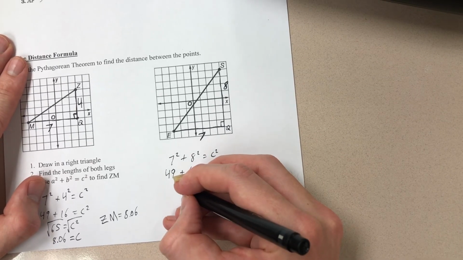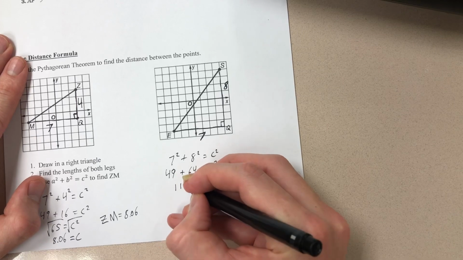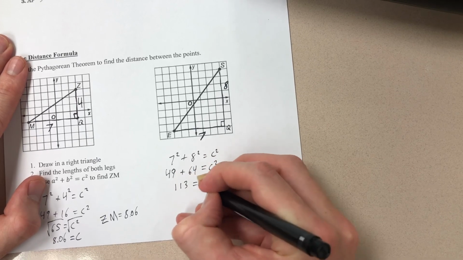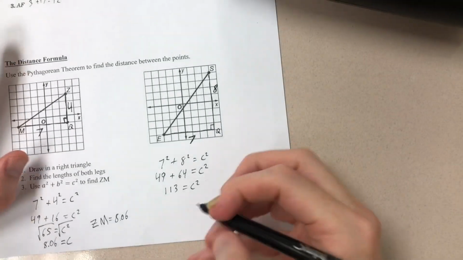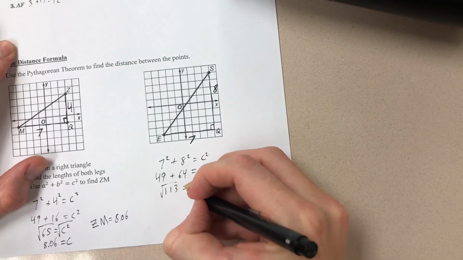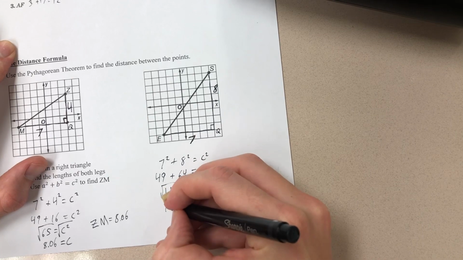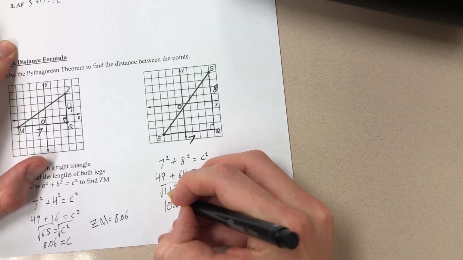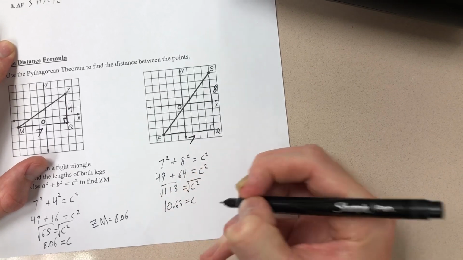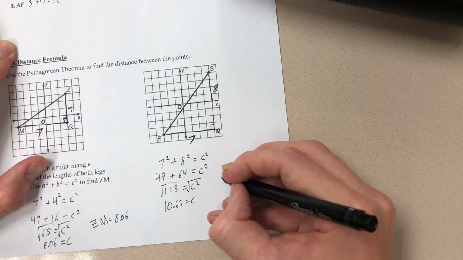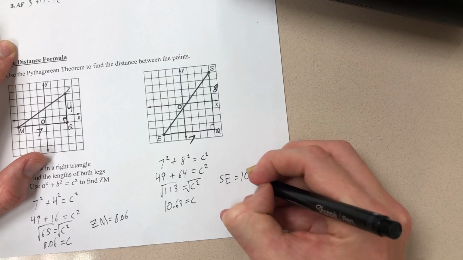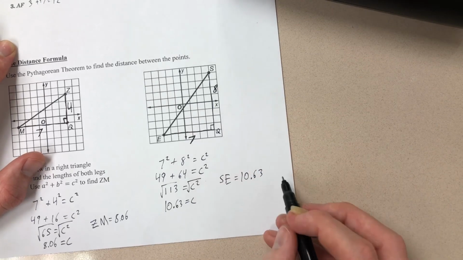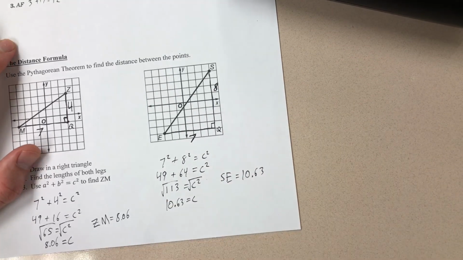49 plus 64 is equal to 113, equals c squared. The square root of 113 is equal to 10.63, which gives us c. So then the length of SE is equal to 10.63. Again, no units needed because no units are given in the coordinate plane.